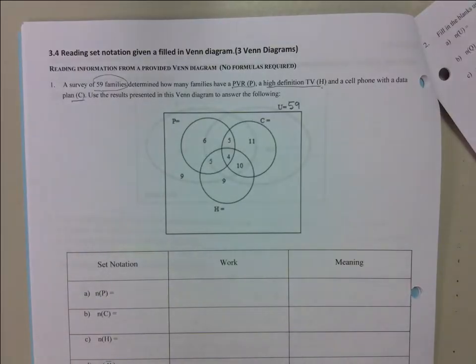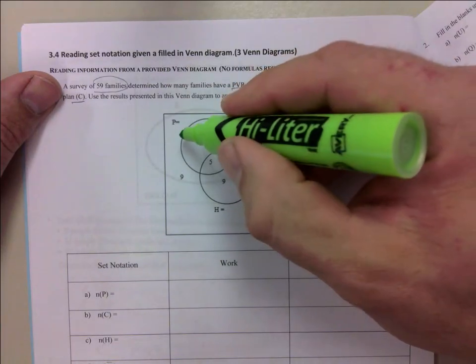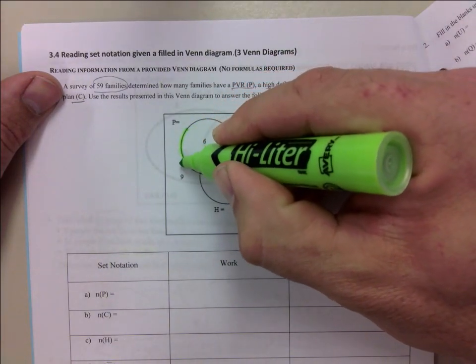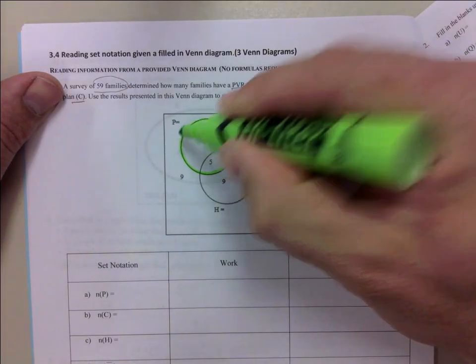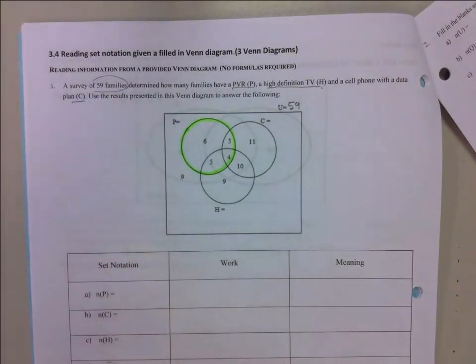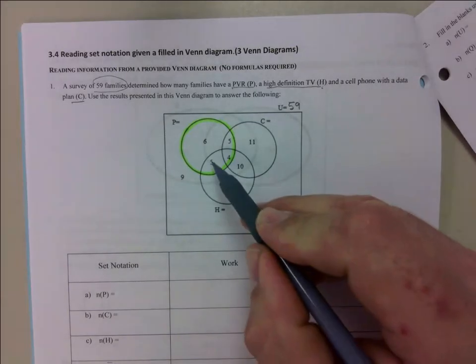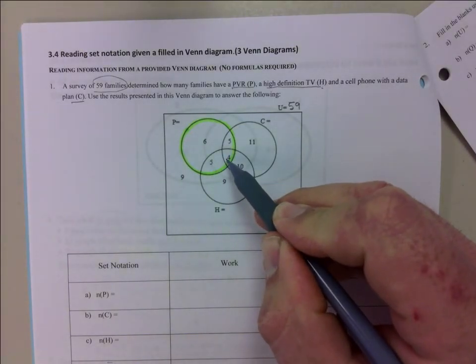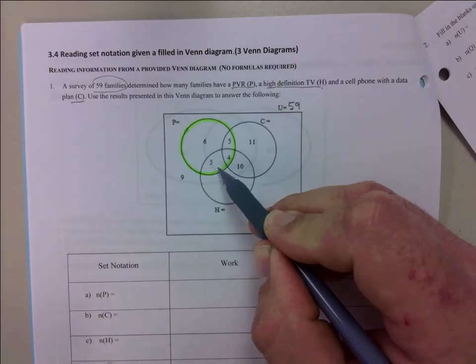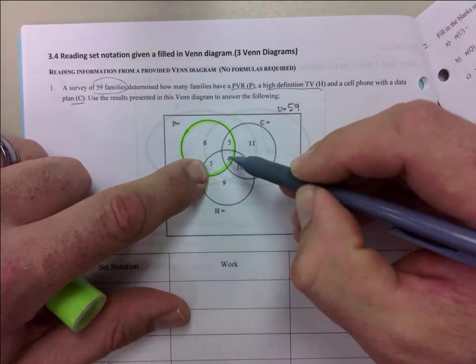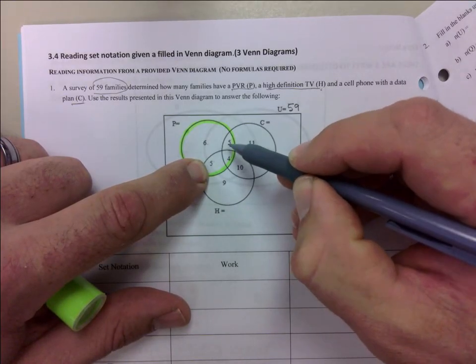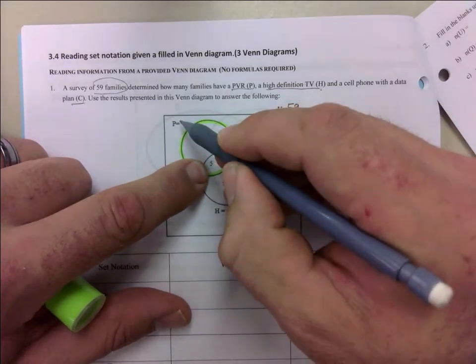I'm going to highlight for this one, so grab a color, anything you want. I'm going to use green. P includes this circle right here. When you come up with a number outside of that set, you want to add up all the numbers that appear inside that green circle. So 6 and 5 is 11, plus 4 is 15, plus 5 is 20. So this is 20.